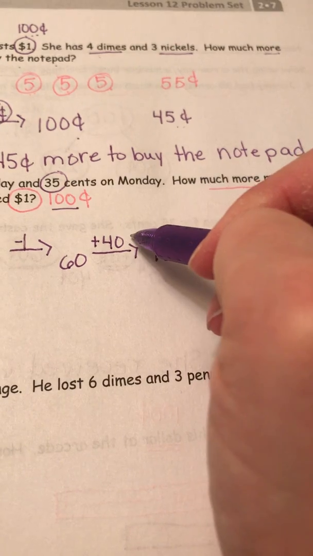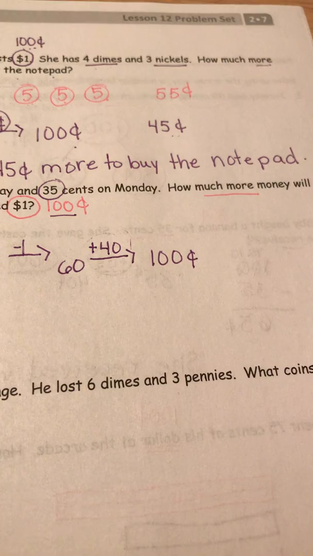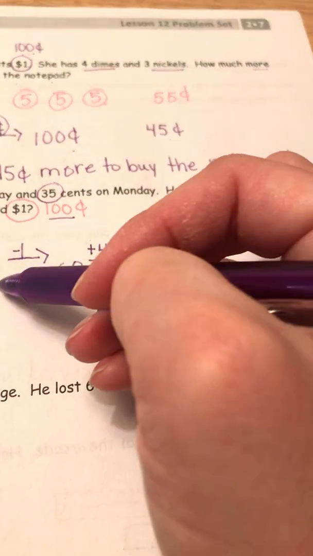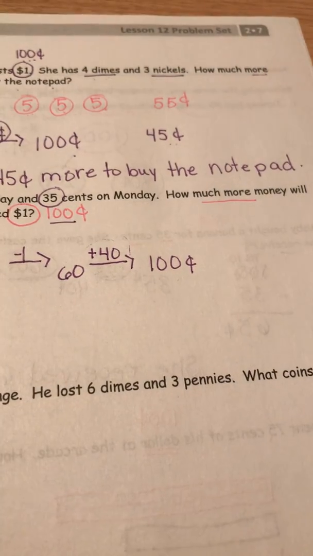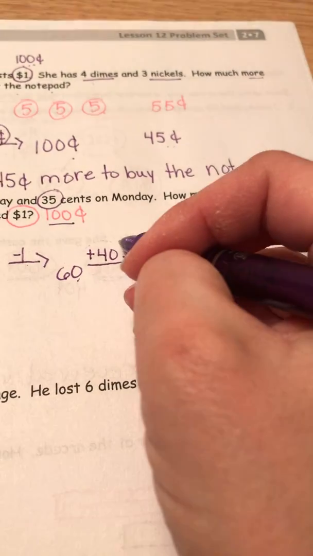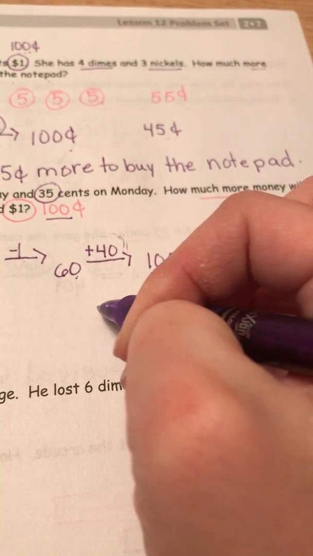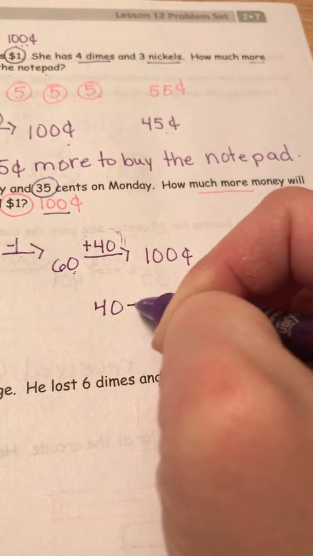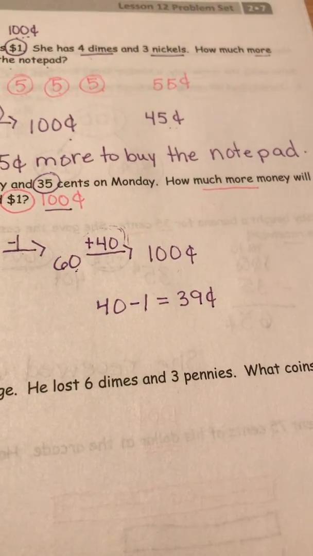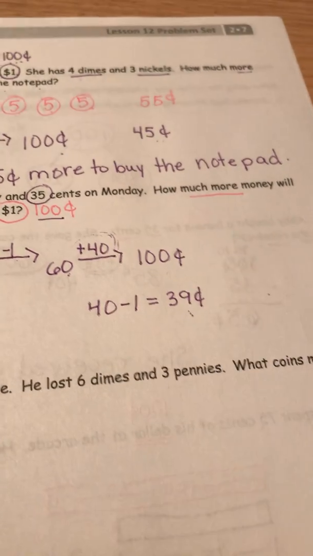But I need to take 1 of that 40 away, right? Why? Because I took it away from the 61, right? So since I made this less before I added on, now that I'm adding on, I need to take 1 away, okay? So 40 minus 1 is going to give me 39 cents. So 61 plus 39 will give me 100.